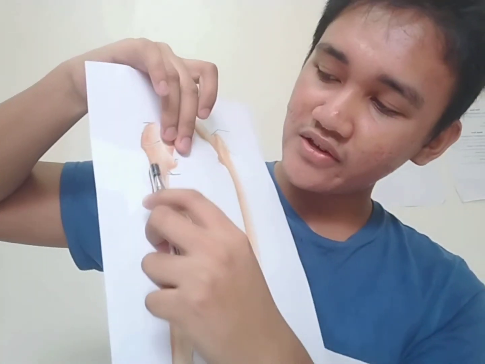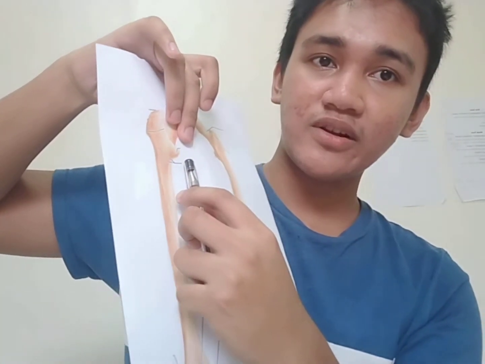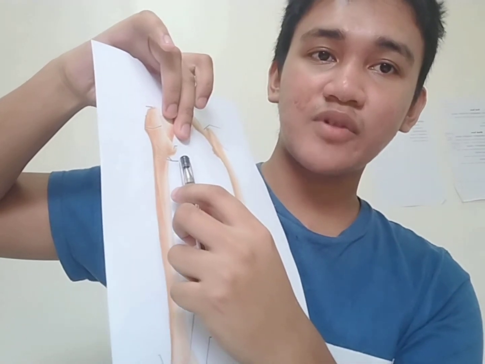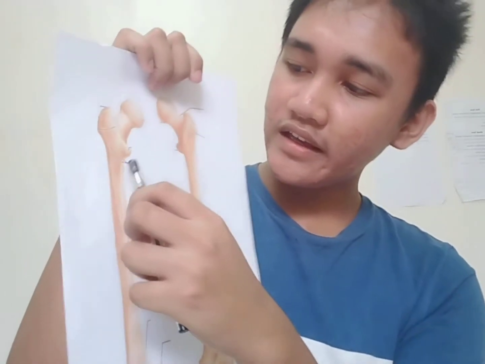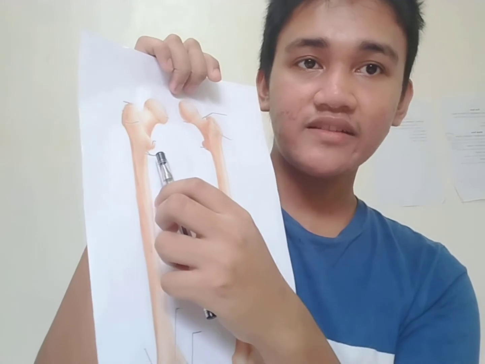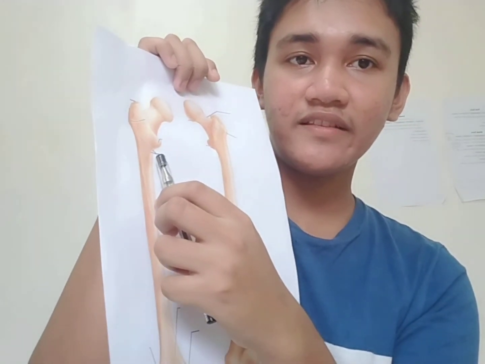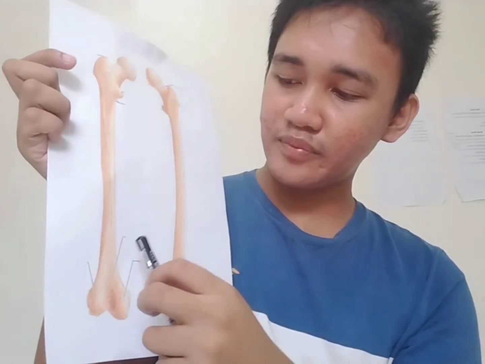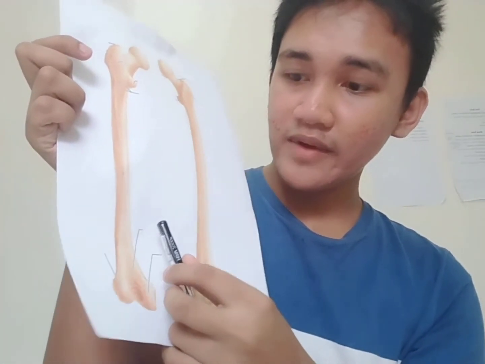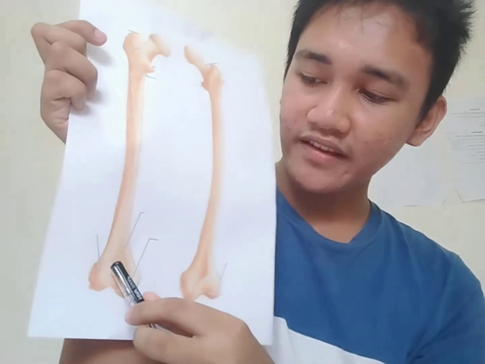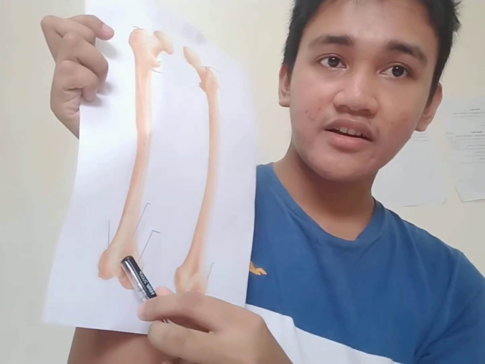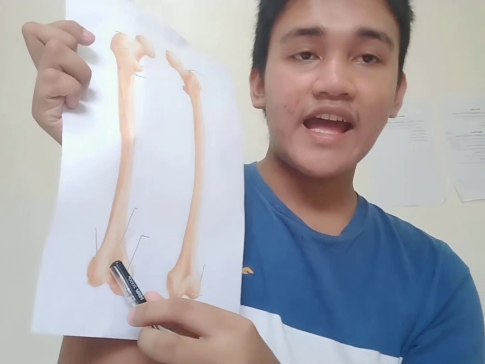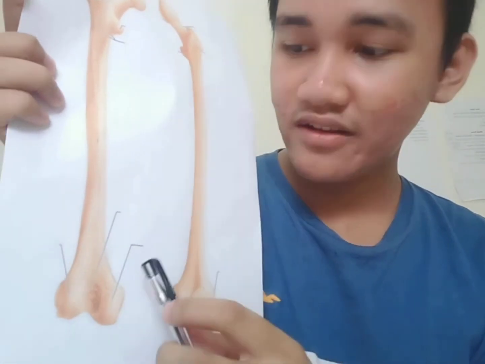And this structure here is what we call the gluteal tuberosity. The gluteal tuberosity is located at the posterior surface of the femur. And at the posterior lower part, we have the intercondylar fossa, and it is located between the medial and lateral epicondyle of the femur.